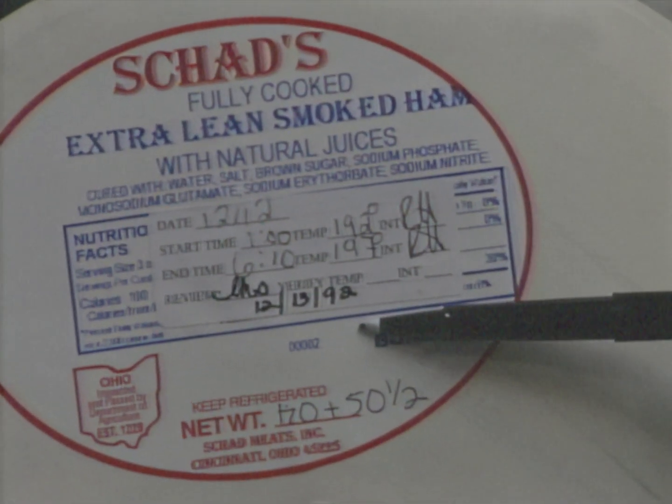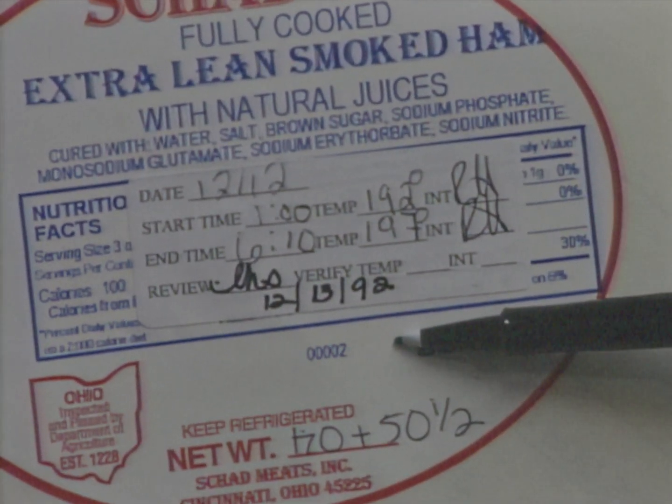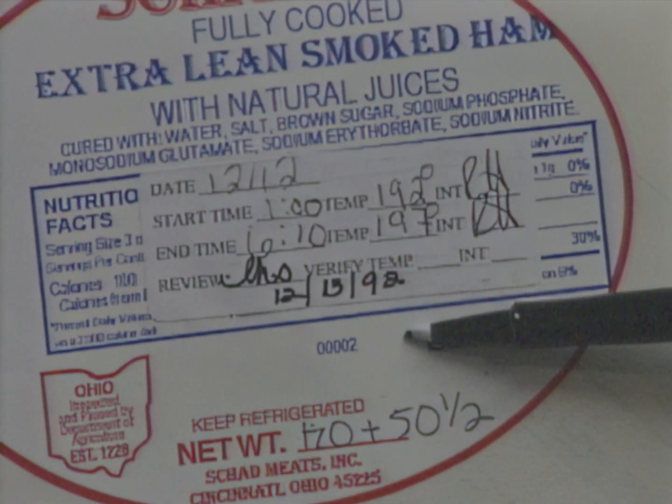This lot of fully cooked hams is identified by the numbers 00002, which is the 2nd day of the year 2000. January 2nd is converted to a Julian date, and the first two zeros represent the year 2000. This date is used to signal the last date that this lot of product may be shipped from their plant.